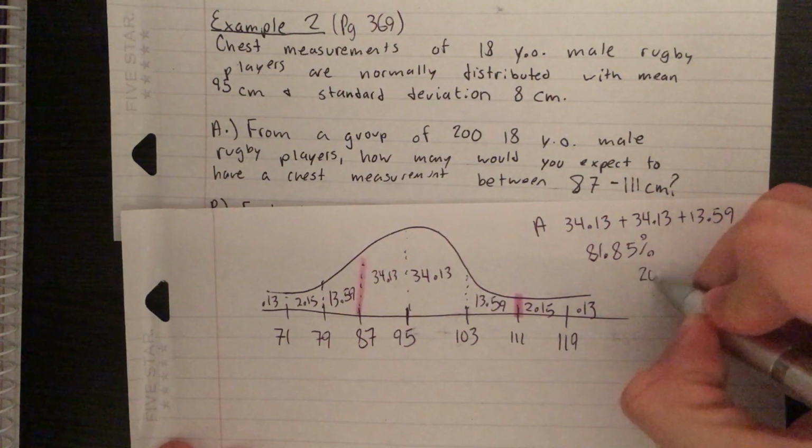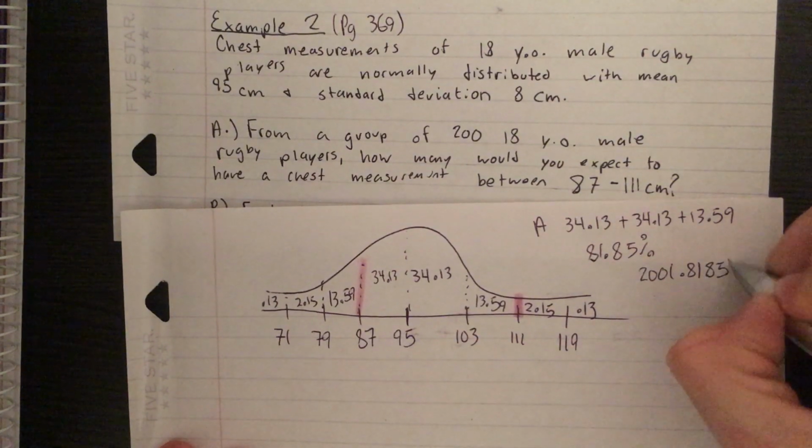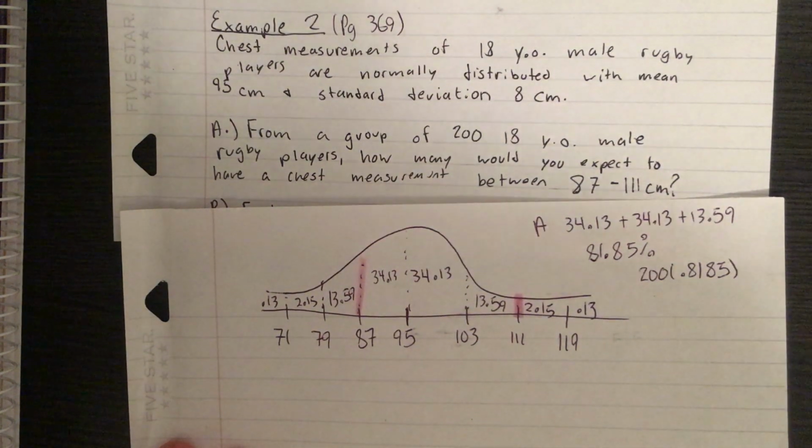We multiply 200 times 0.8185, and whatever that number is tells us the number of people we could expect.